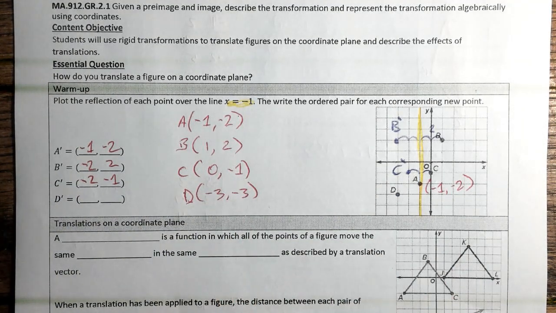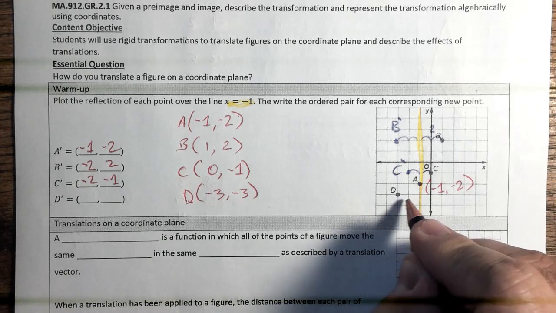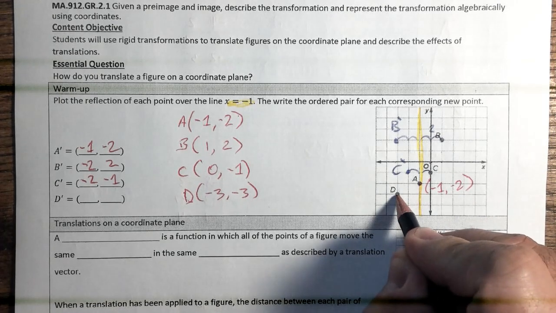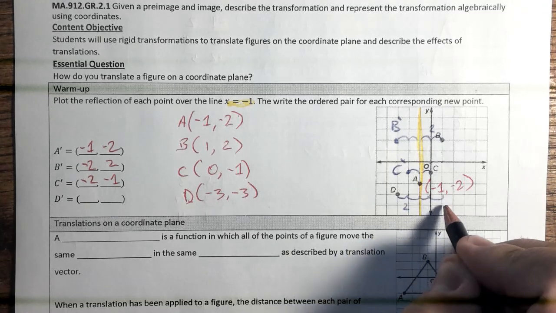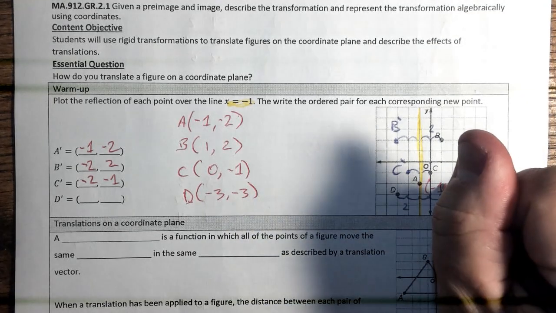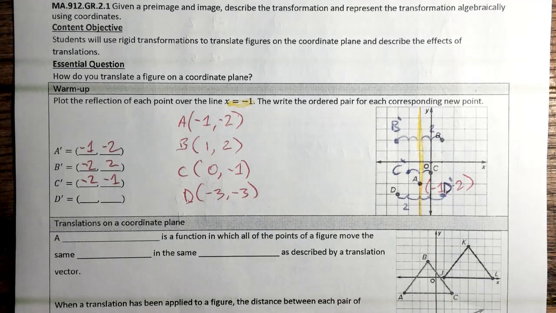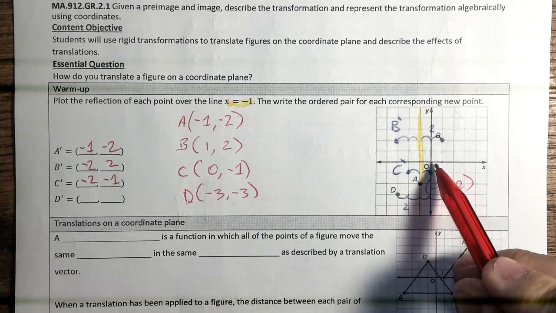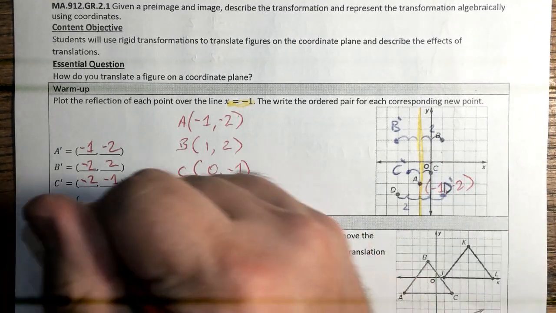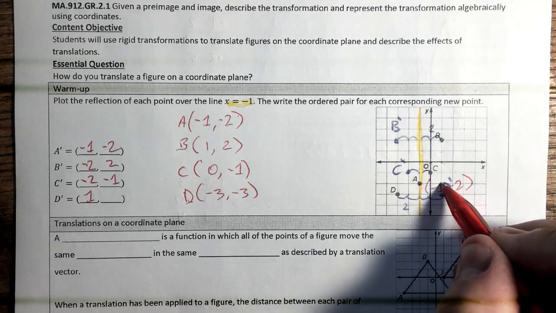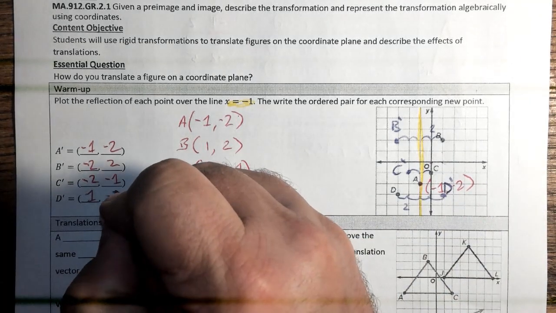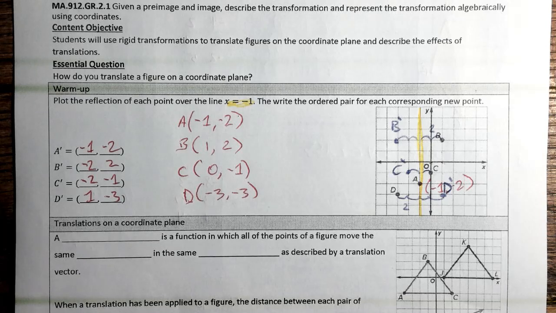All right, D. So D is over here, so it's going to reflect over there. So D is 2 to the left, so D prime is going to be 2 to the right. Yeah, see, I told you they'd get messy. So D prime is 1, -3. And of course it stayed the same, but I wanted to go through that so you guys could see it.